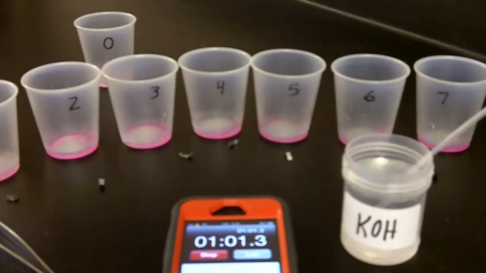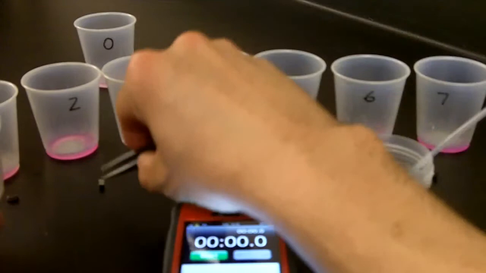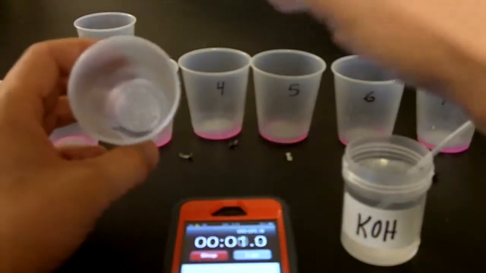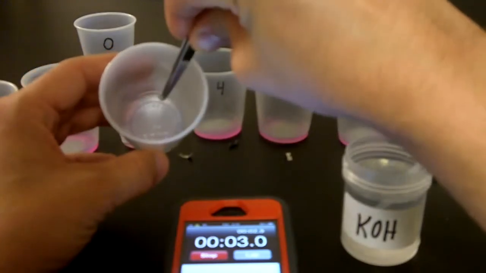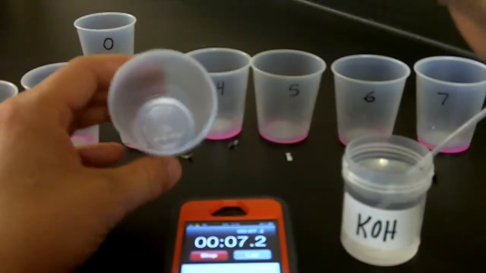Looking for one more drop. In at 5 seconds, cross your fingers for me.